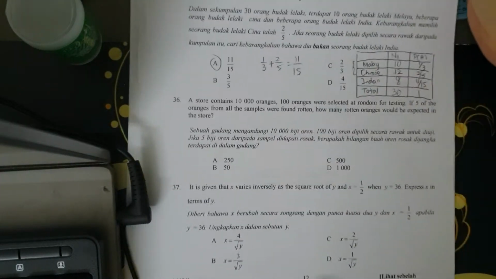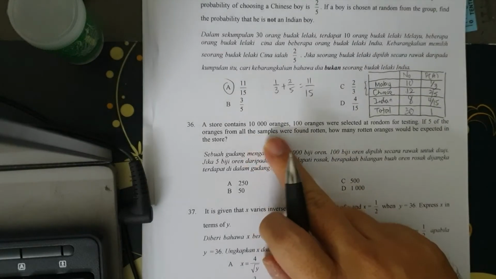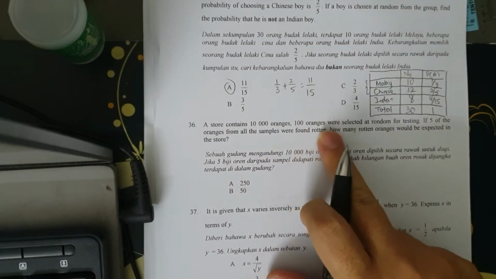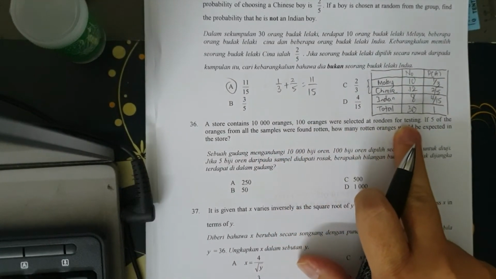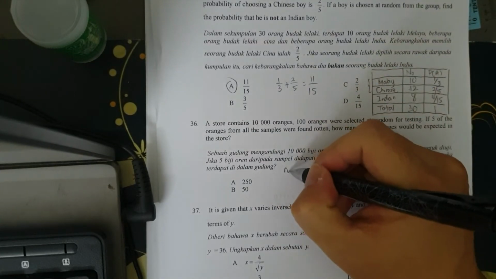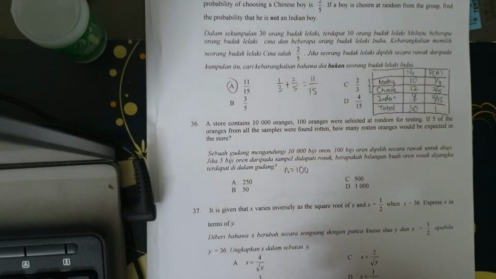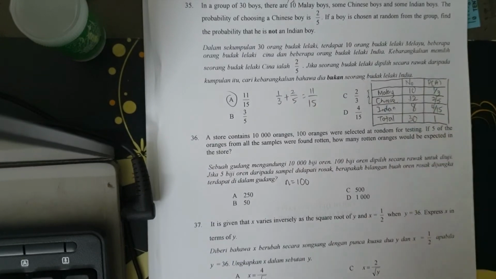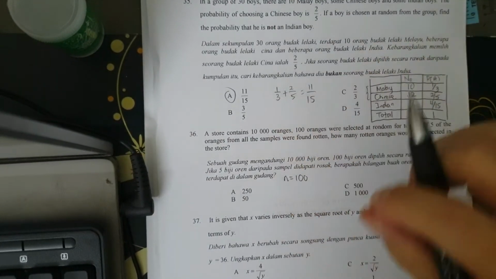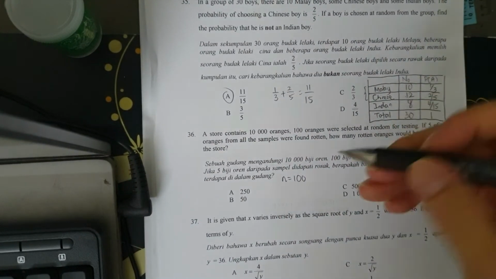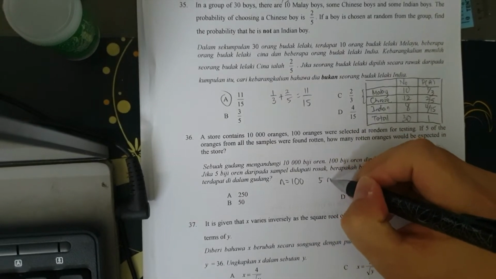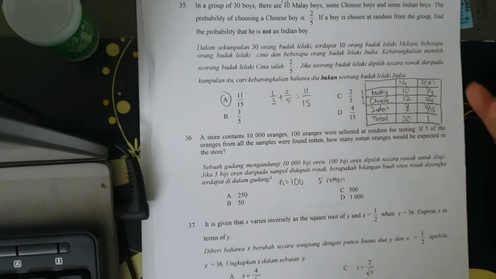36. A store contains 10,000 oranges. 100 oranges are selected at random for testing. Oh, so this 100 is n. And this is the total, 10,000. If 5 of the oranges from all the samples were found rotten, so 5 rotten, how many rotten oranges will be expected in the store?